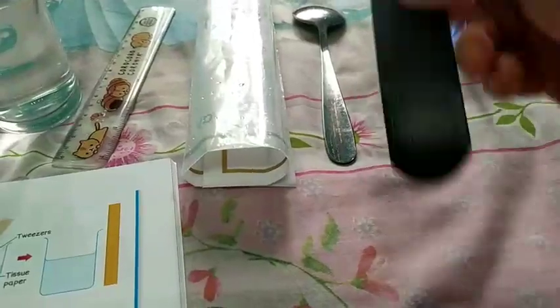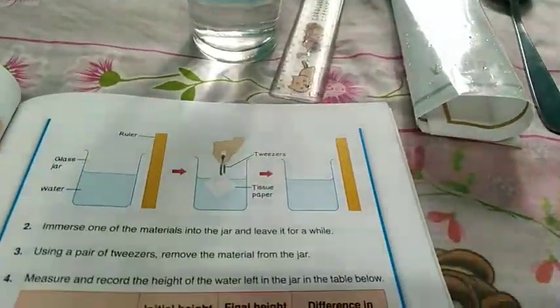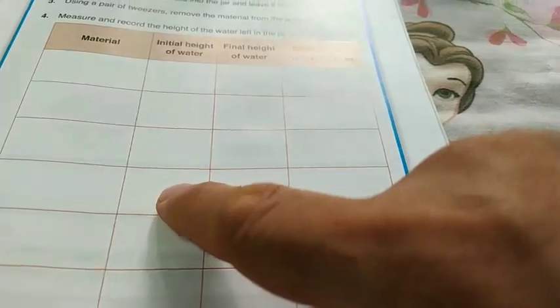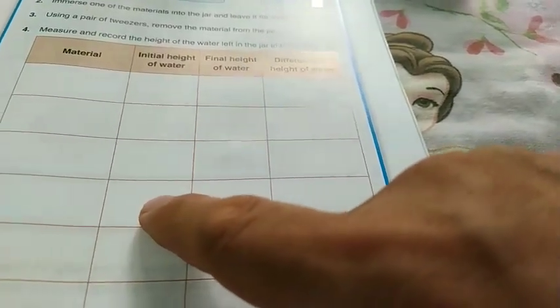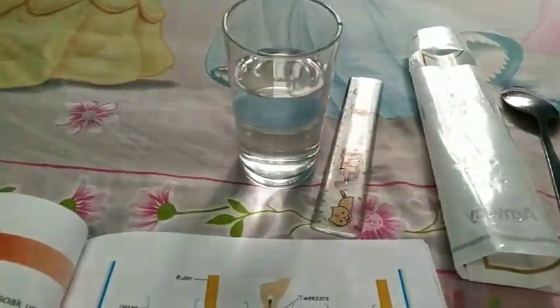Okay, now let's use rubber, number 4. Let's measure that one later on because it's 8 centimeters here. That's the 4th material, rubber. Let's remove the rubber. Okay, and then let's put it here. Wait, I just removed the rubber, right?